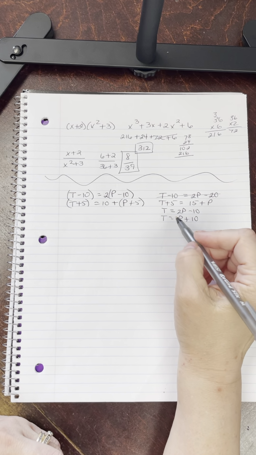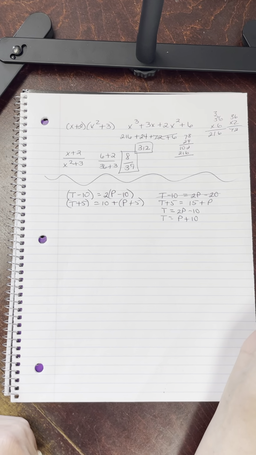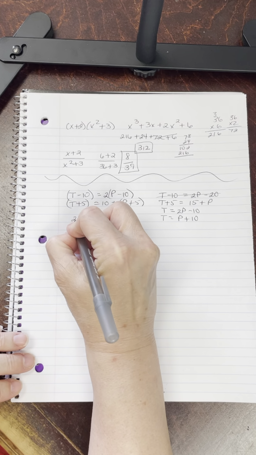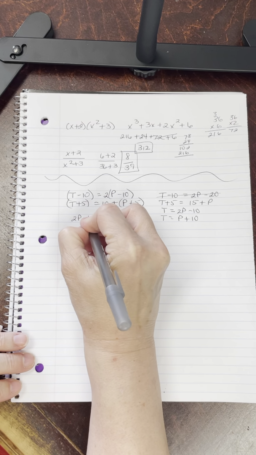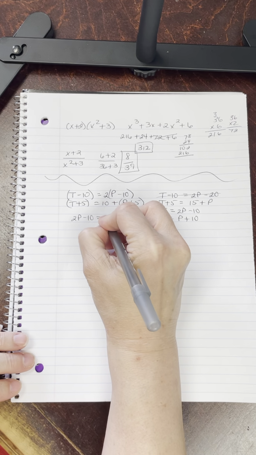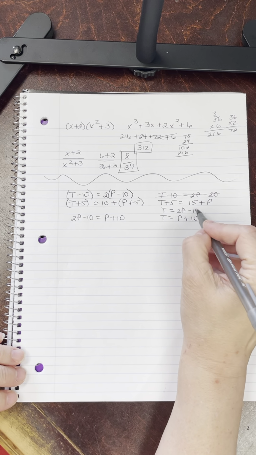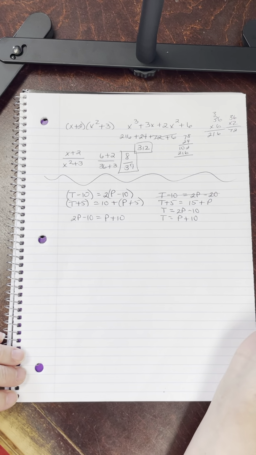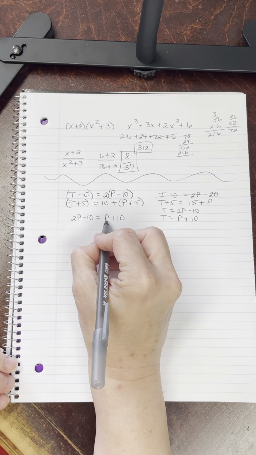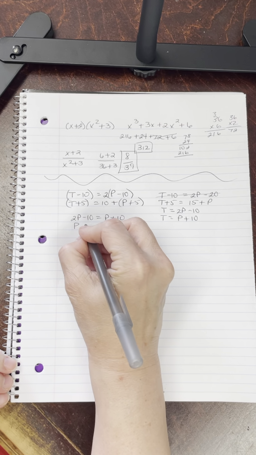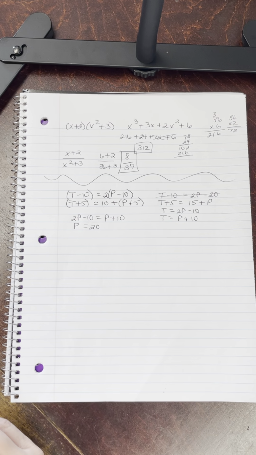Since I have both of these already isolated as a Thomas, that's an easy substitution. Let's go ahead and do that. So we're going to write 2P minus 10 equals P plus 10. It's just, instead of writing the T's, I'm writing these 2 concepts set equal to each other. Now let's put our P's together. Minus a P, 2 minus 1 is 1. Add a 10 to this side equals 20. So Patricia should be 20 years old.